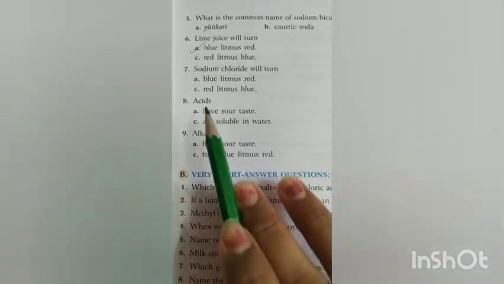Now they are asking, what are acids? Acids have a sour taste. Acids are corrosive in nature. Acids are soluble in water. Acids have all these properties. So yes, acids are sour also. They are soluble in water also. They are corrosive in nature. So they have all these properties, because acids have a sour taste and are extremely corrosive in nature, and they dissolve easily in water.